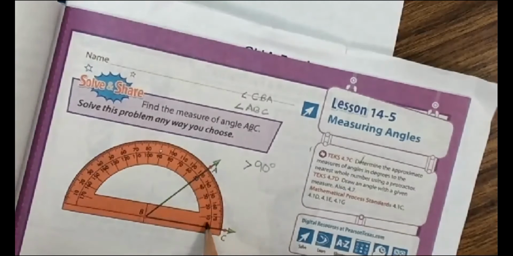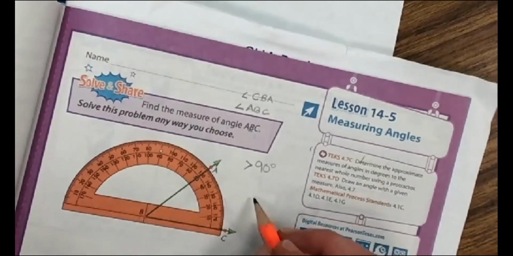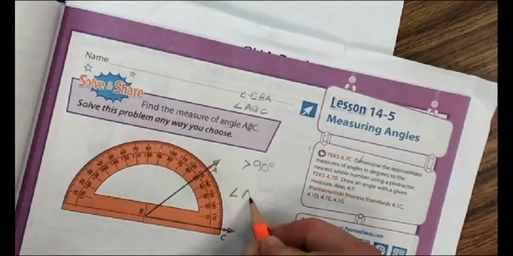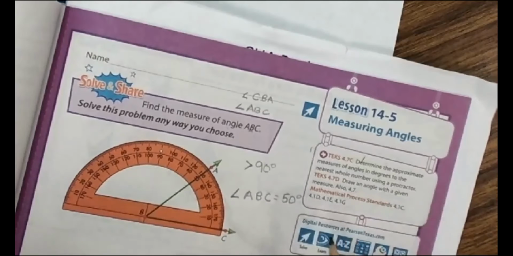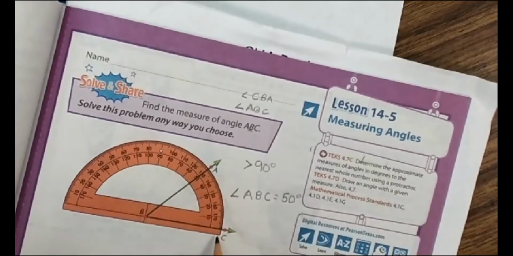So I am going to use the measurements on the inside because we're starting at 0, 10, 20, 30, 40, 50. So this angle, angle ABC equals 50 degrees. I would not want to use the measurements out here because out here you'd be starting at 180 and counting down. It's much easier to start at 0 and count up to 50.